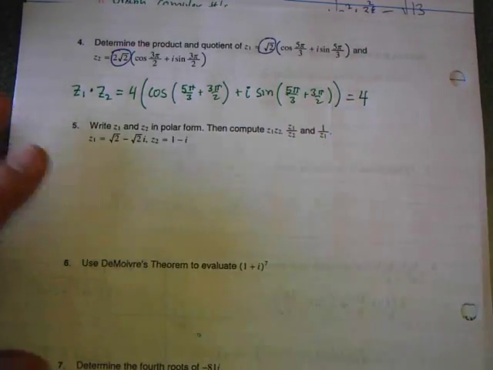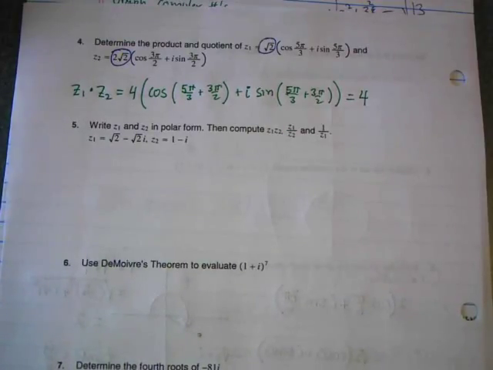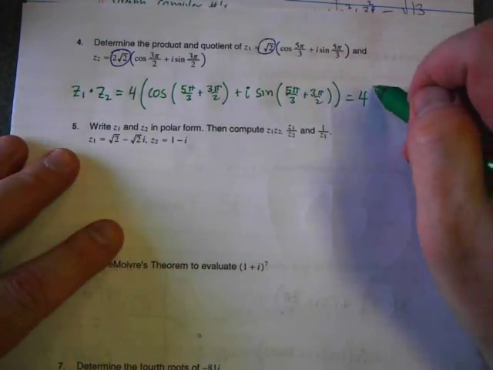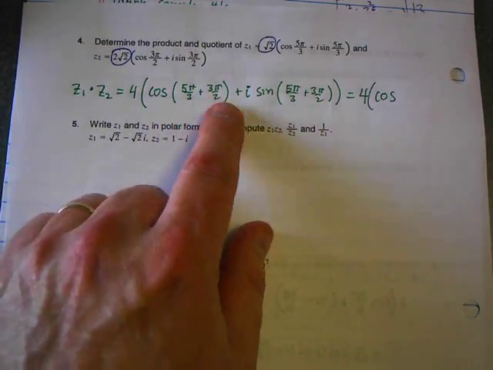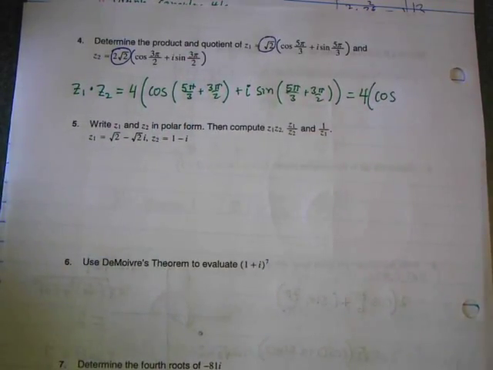So my final answer is 4 times cosine. Alright, what's 5 pi over 3 plus 3 pi over 2? What's the easy way to do that?